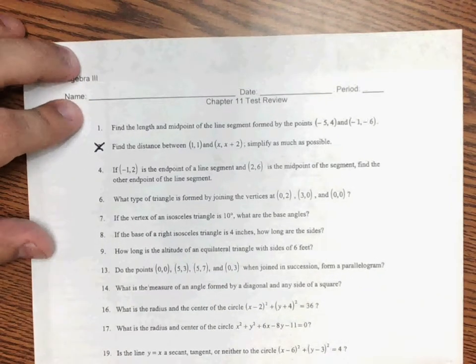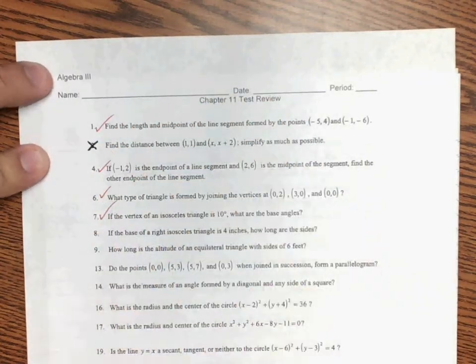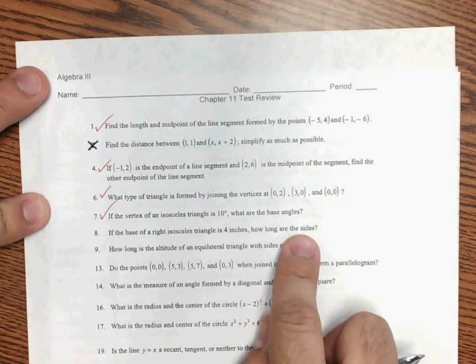Okay, so let me just check these off. We've done 1, 4, 6, and 7. So 8 says, if the base of a right isosceles triangle is 4 inches, how long are the sides?